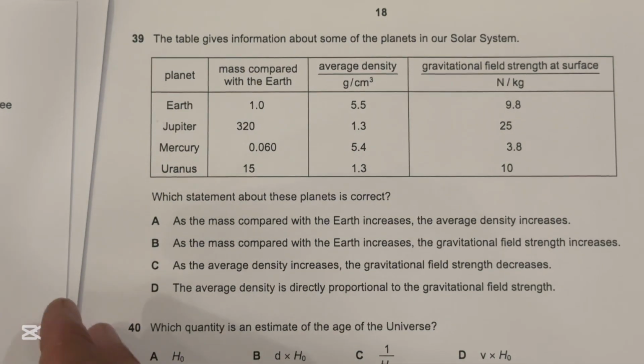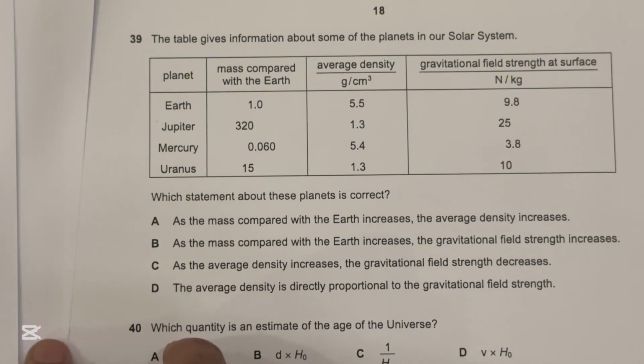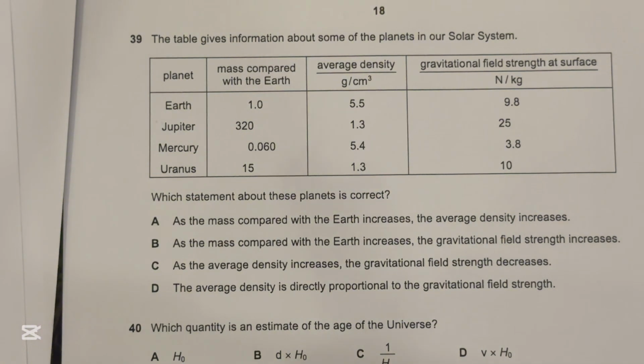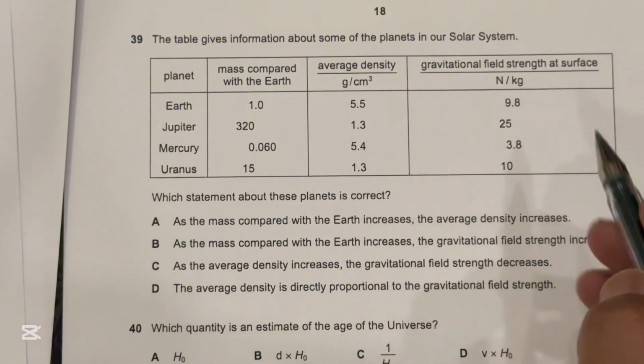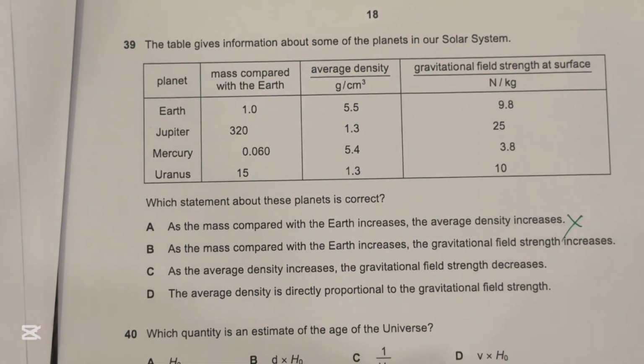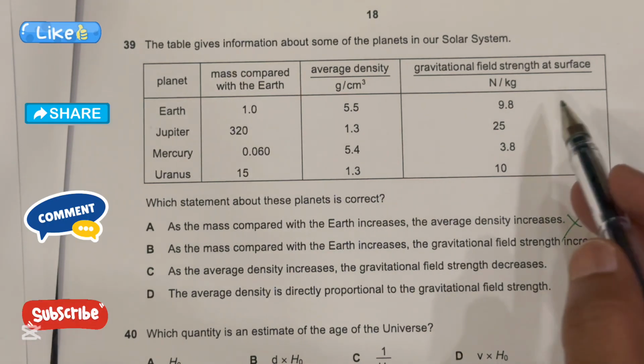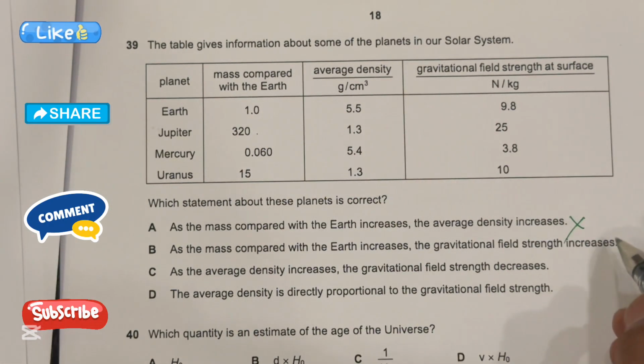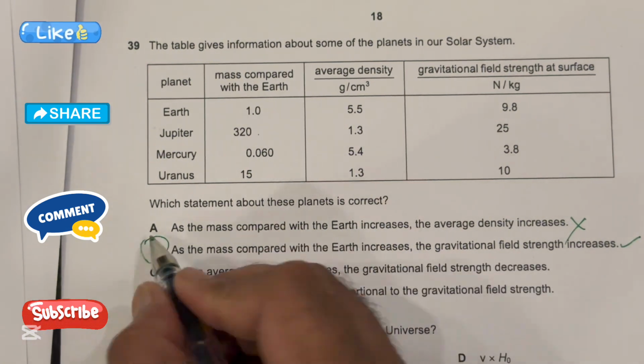Question 39: the table gives information about some of the planets in our solar system: Earth, Jupiter, Mercury, Uranus. Which statement about these planets is correct? As the mass compared with the Earth increases, the average density increases. If we look at the average density, it does not; it decreases. So option A is wrong. As the mass compared with the Earth increases, the gravitational field strength increases. Yes, gravitational field strength increases if the mass is increased. So option B is the right choice.